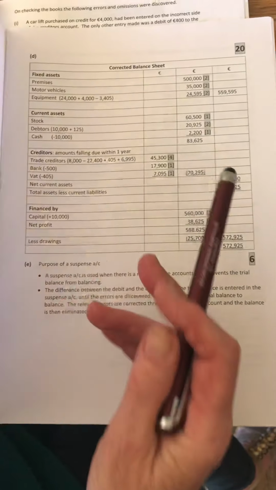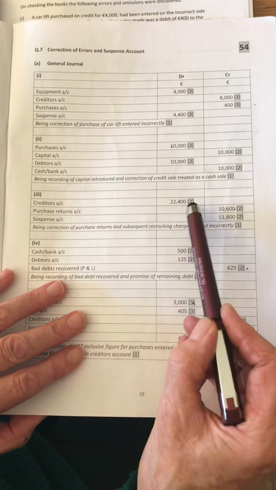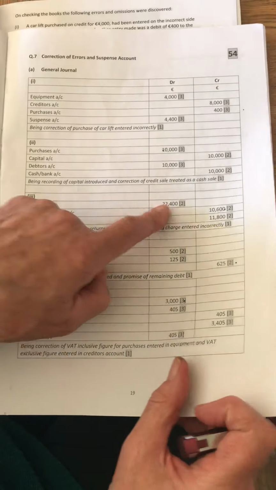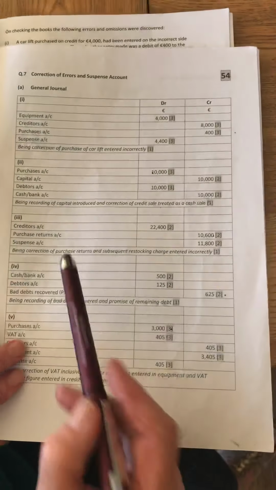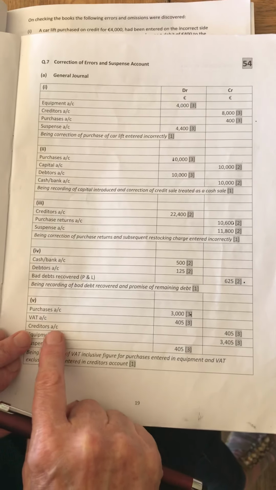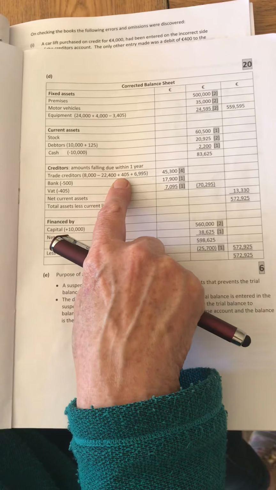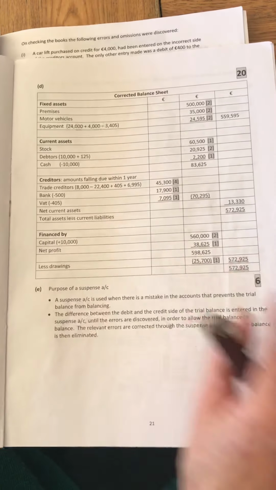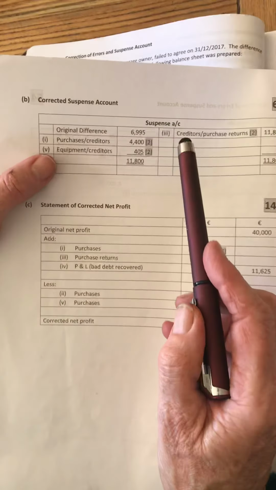So there's plus 8,000. Come down along here, and 22,400 is on the debit. Subtract 22,400 from creditors. And down here, creditors have been credited with 405. Add 405 onto creditors. And finally, go to my suspense account.